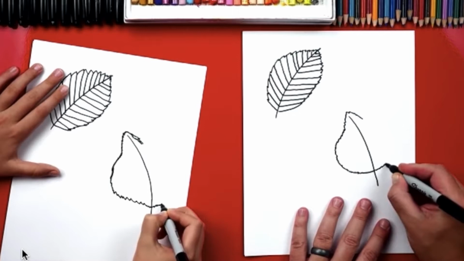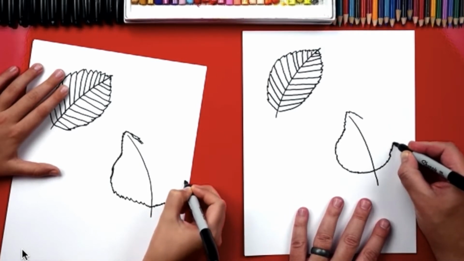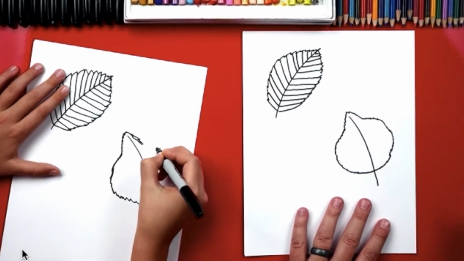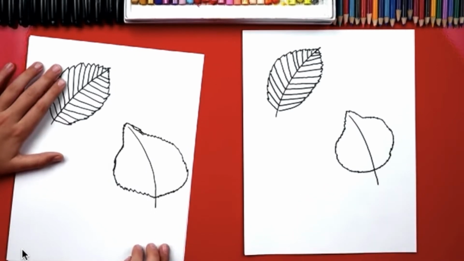Good job. So we're going to do zigzags. I'm doing the same thing. We're going to come out further and then back in. And that's okay that it looks wobbly, because we want it to look natural, like it's off the tree.